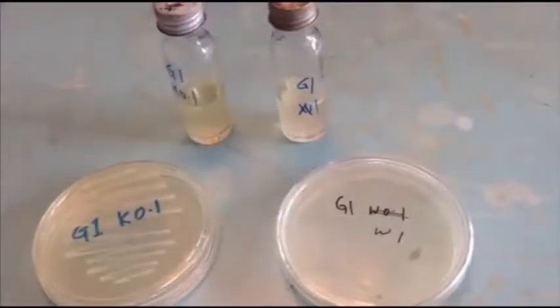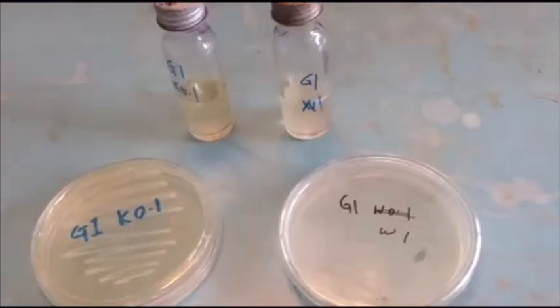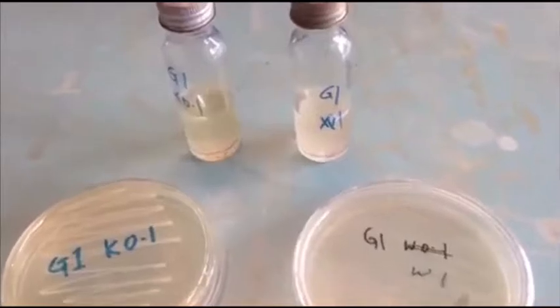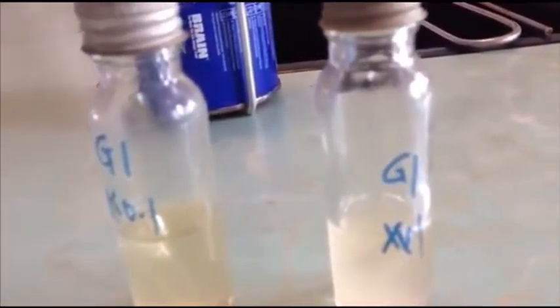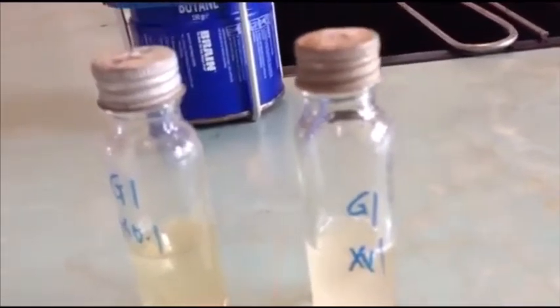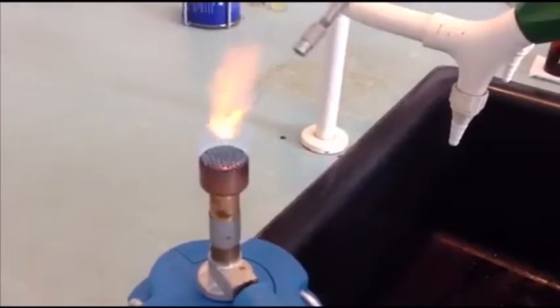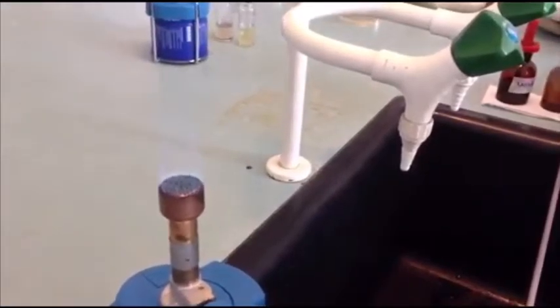After 24-hour incubation at 37 degrees Celsius, we can observe that there is gas produced in the lactose broth. Both of the lactose broths produced gas, and so we can proceed with the gram staining, that is to obtain the colonies from the culture grown on the streak plate. For the gram staining technique, first we have to perform the aseptic technique, that is to flame the wire loop over the flame.